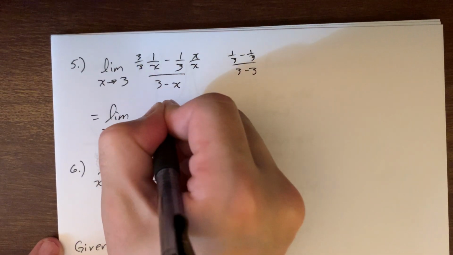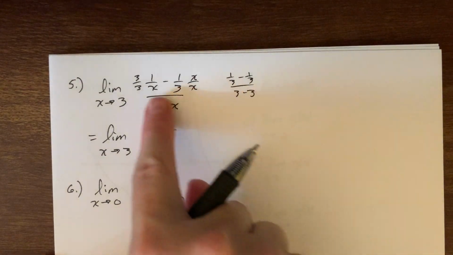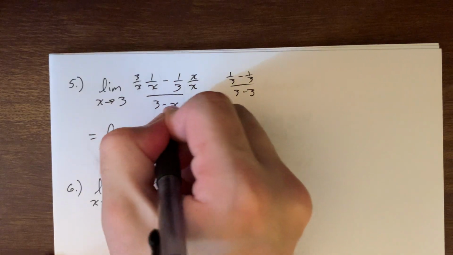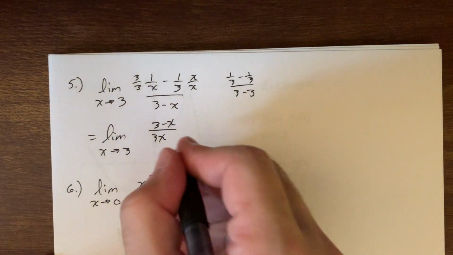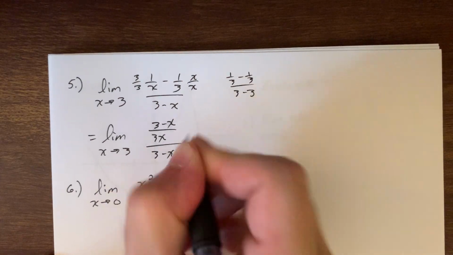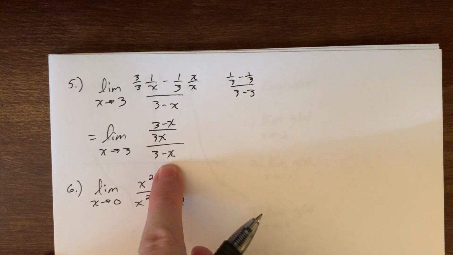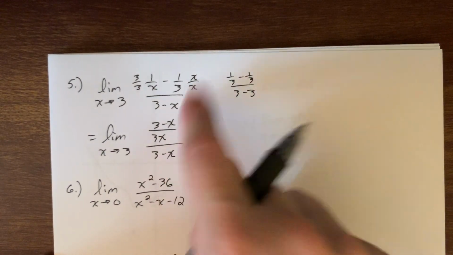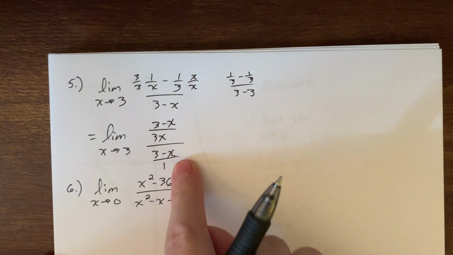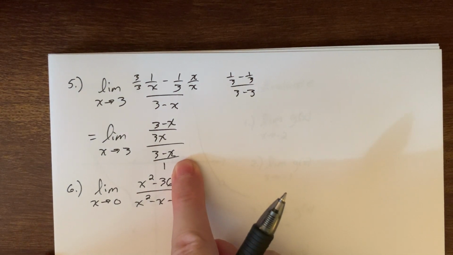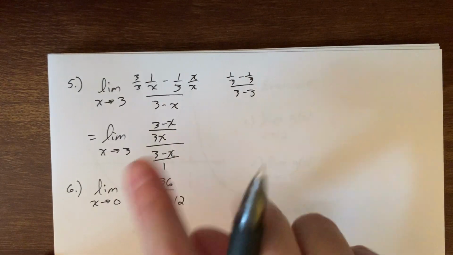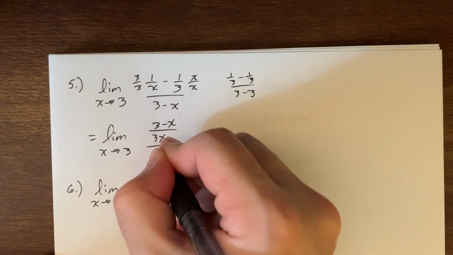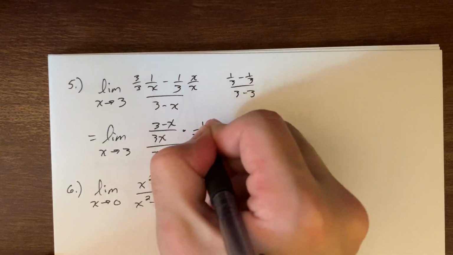Now I've got a common denominator of 3x, and when I clean up the top, 3 times 1 minus 1 times x, I get 3 minus x over 3x, and not to forget the 3 minus x that was just hanging on for right now. The point of doing this, make the top one fraction, the bottom put it over 1, so we can treat that as a separate second fraction. A divided by b, we multiply by the reciprocal when we are dividing fractions. So dividing by 3 minus x over 1 becomes times 1 over 3 minus x.